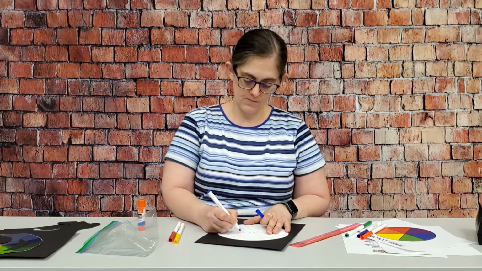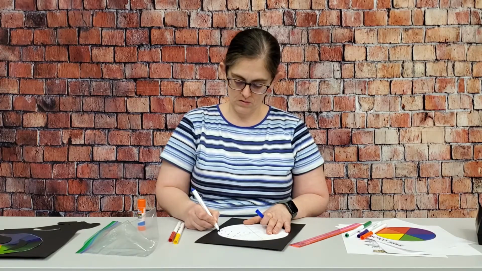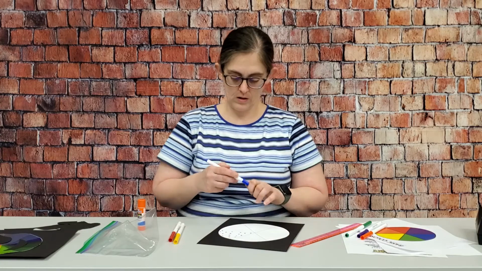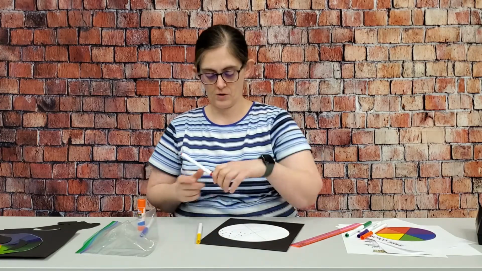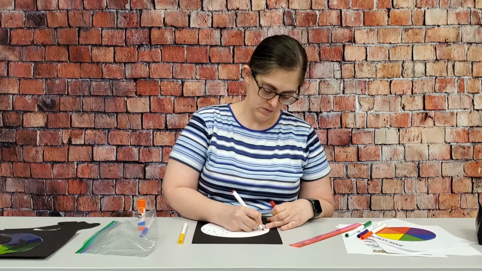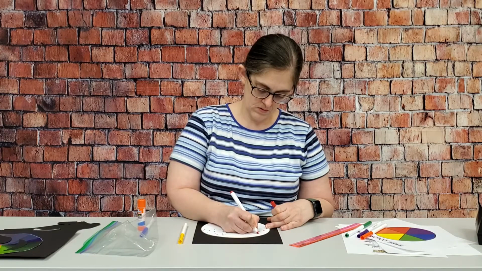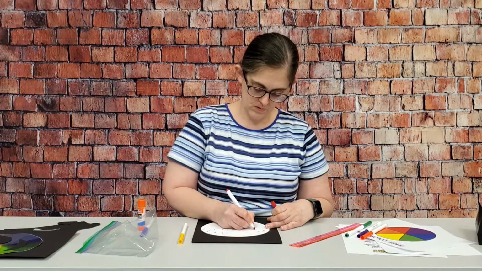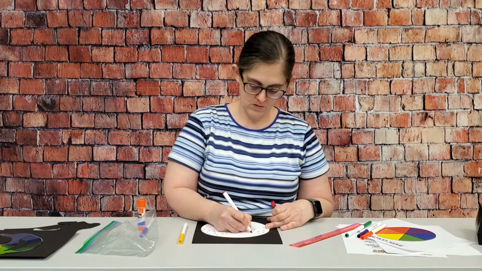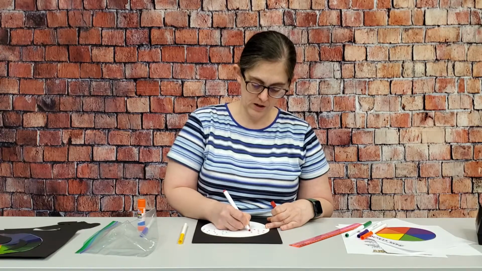In this one. And then with the red, I'm going to make some triangles. So yours can be anything you want it to be.